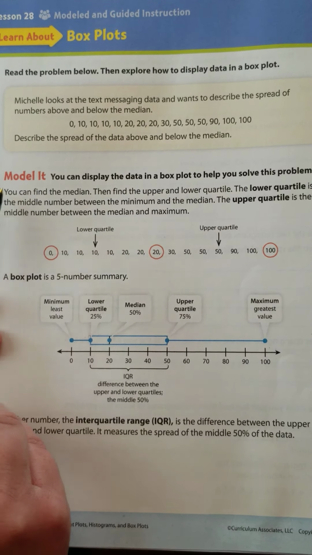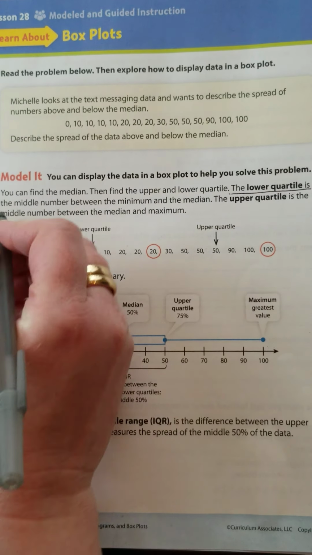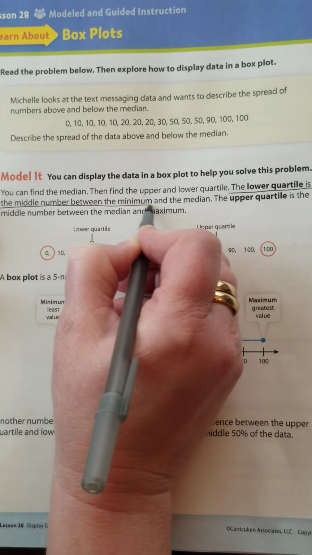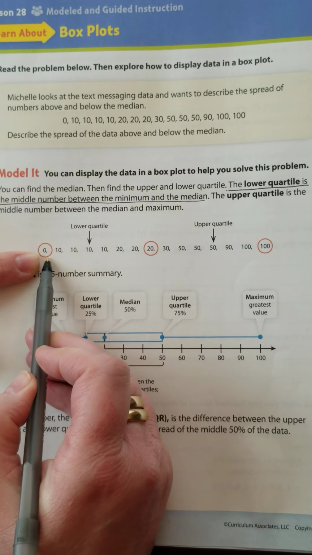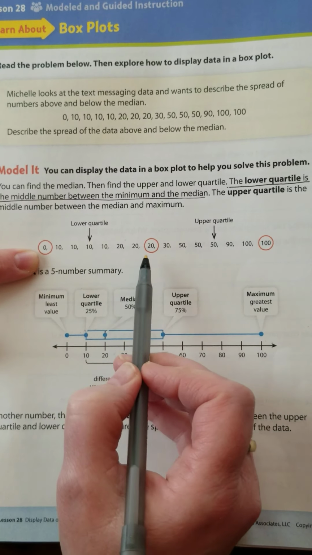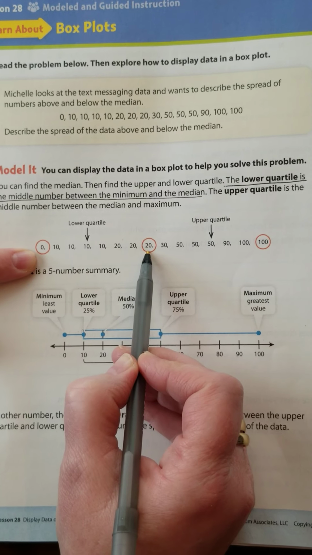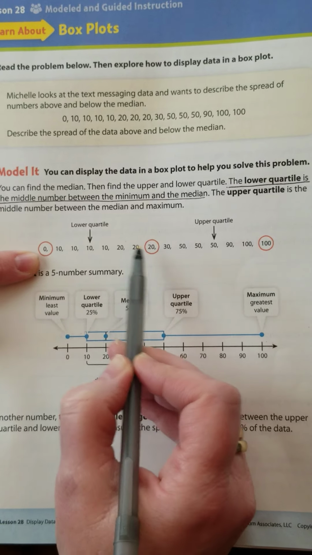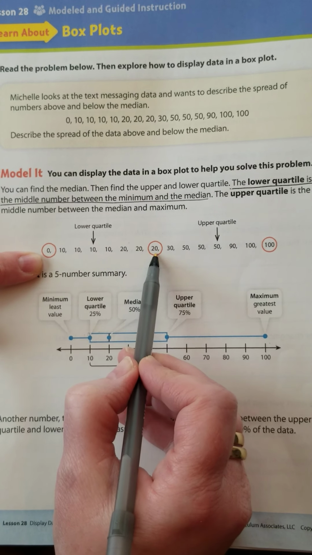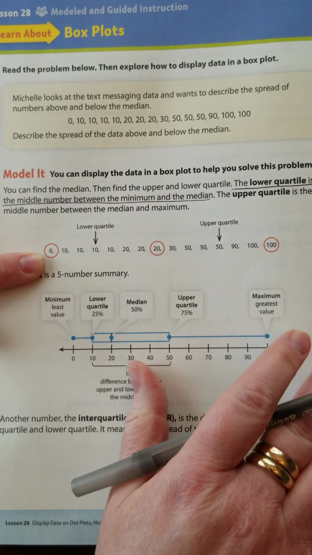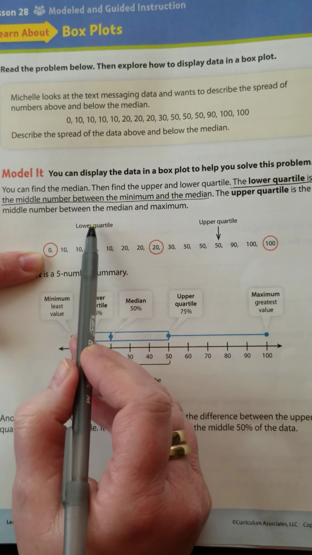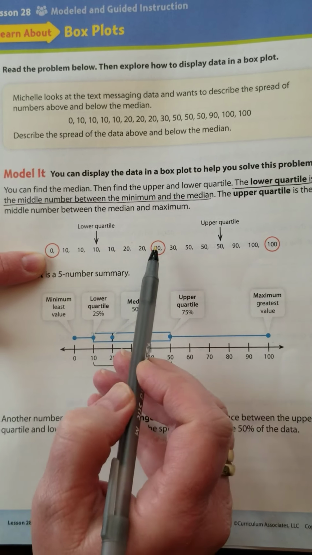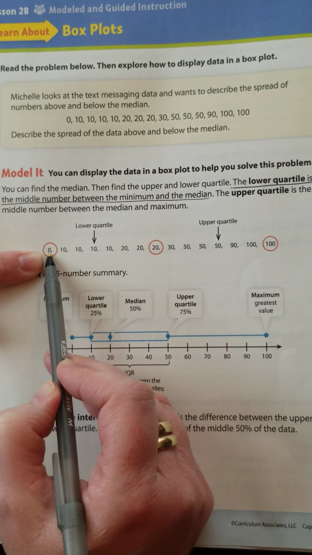The lower quartile is the middle number between the minimum and the median. We're going to underline that. It's a little wordy, but I'm going to explain what it means. It's pretty simple. You know that the 0 represents the minimum. You have a 20 over here, which is your what? Yes, it's your median. Now the lower quartile is the middle number between the 20 and the 0, right there. It's like your median between your median and your minimum.